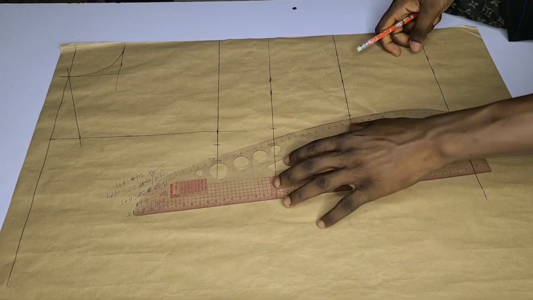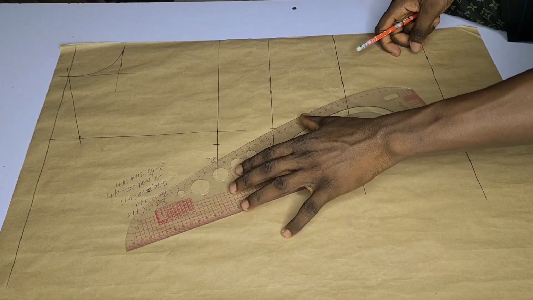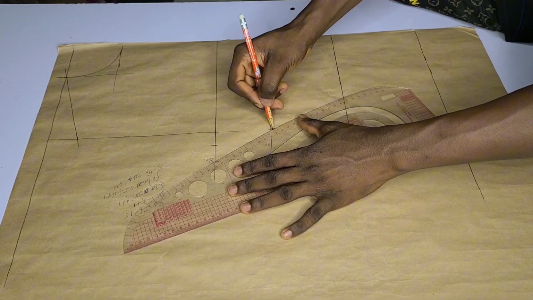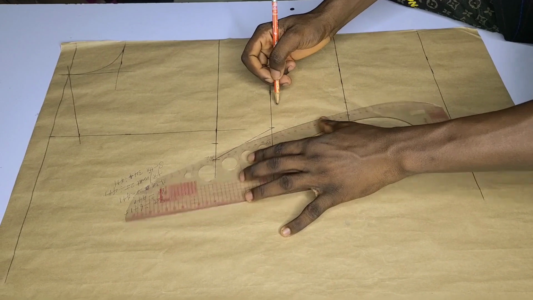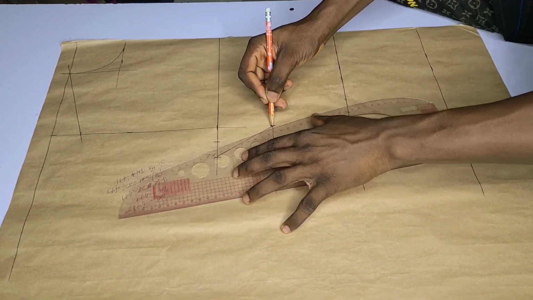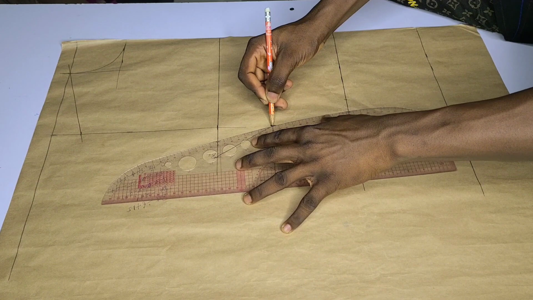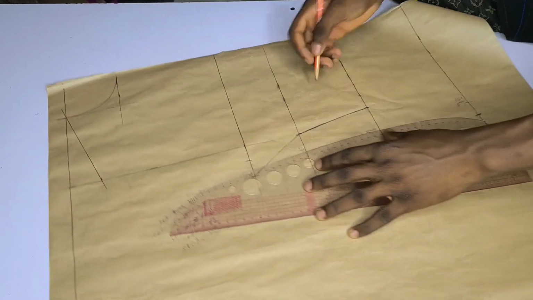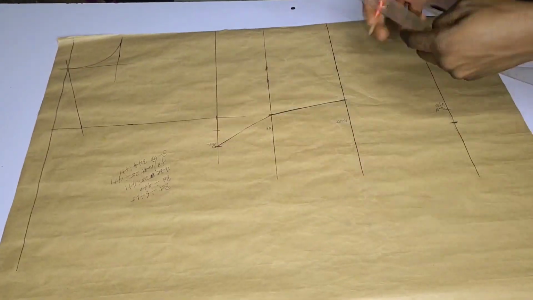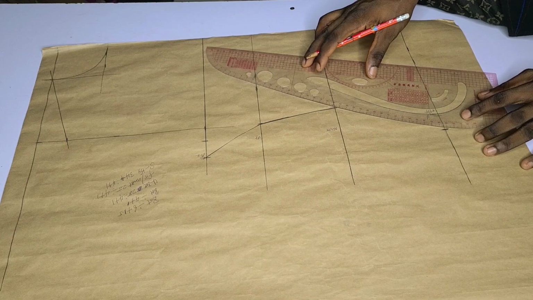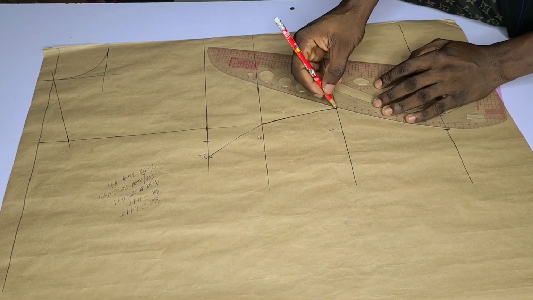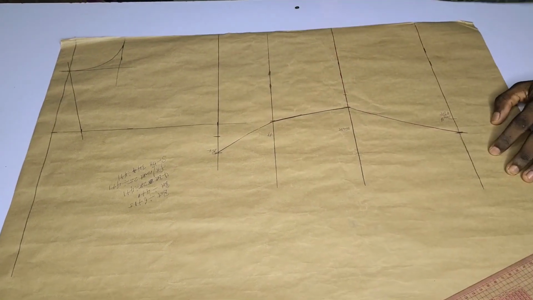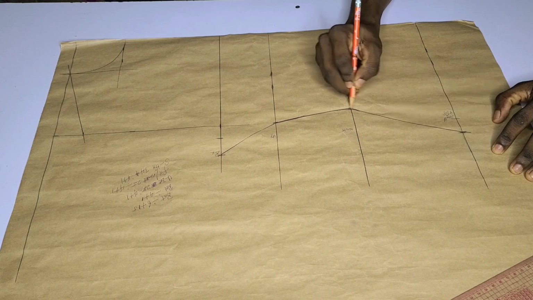You take your curve ruler, then you connect each point together.